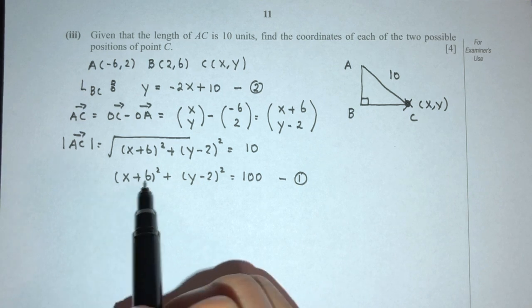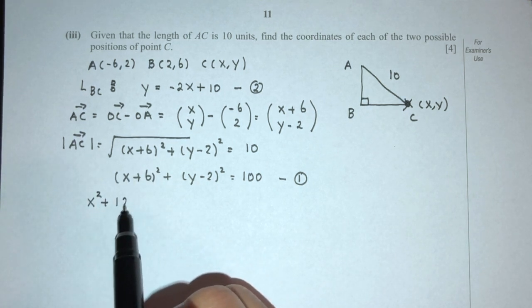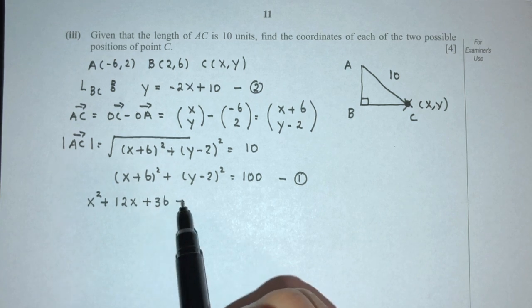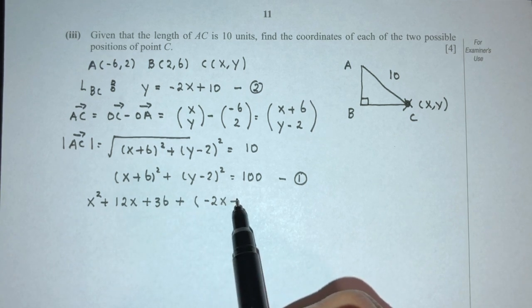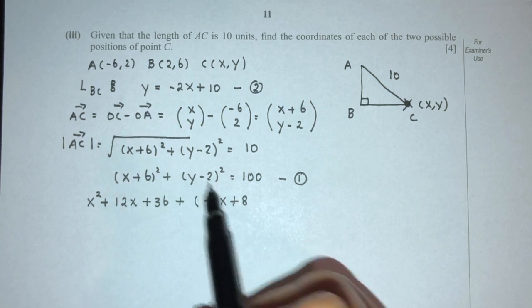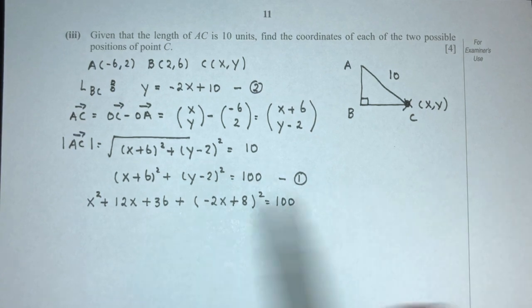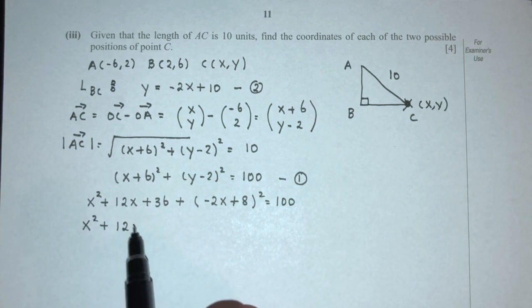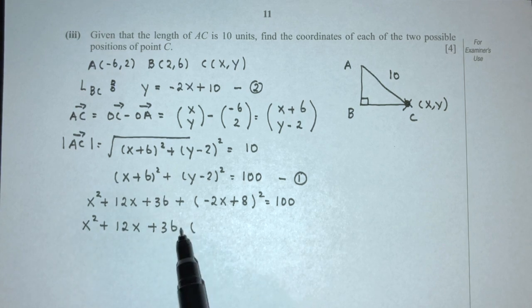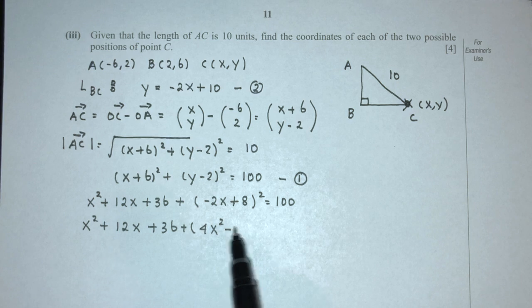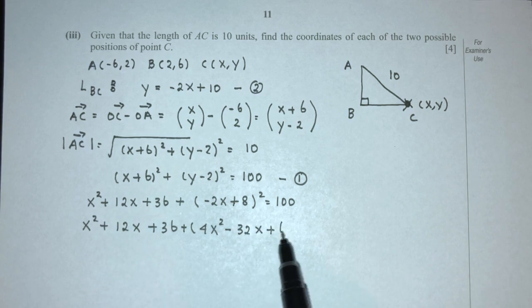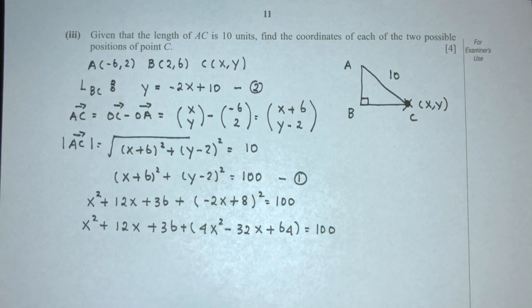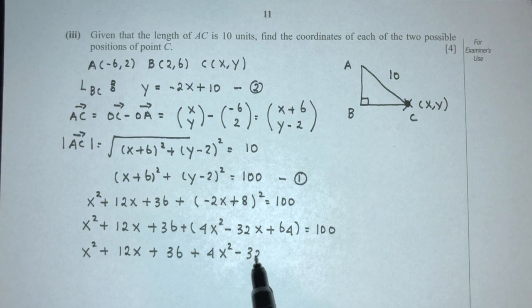Here we can expand, you will have x squared plus 12x plus 36. Y is minus 2x plus 10, so y minus 2 will be minus 2x plus 8, because 10 minus 2 is 8, squared, equals 100. Simplify, you will have x squared plus 12x plus 36, plus 4x squared minus 32x plus 64 has to be 100.